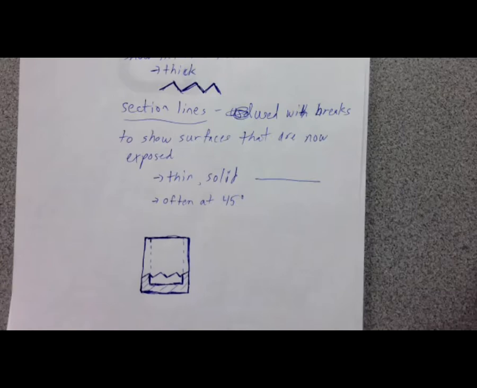We could take a chainsaw and cut this thing open, right? That's fine, but that's not the purpose. Our purpose here is to communicate. Well, if we had made an imaginary cut of everything below this, this is what would now be open. And these are the surfaces that would now be exposed in the section view.